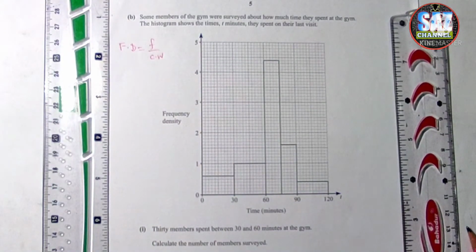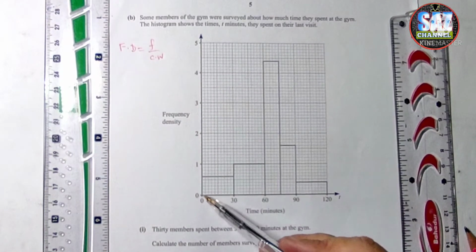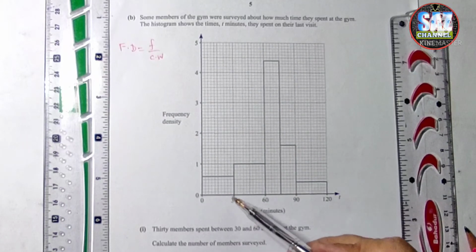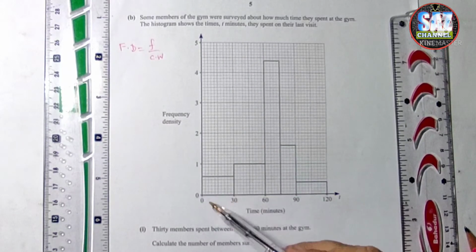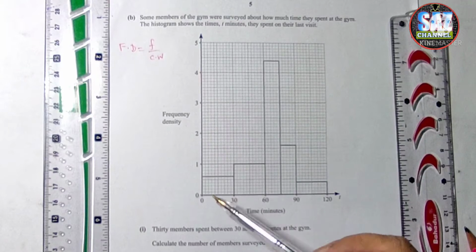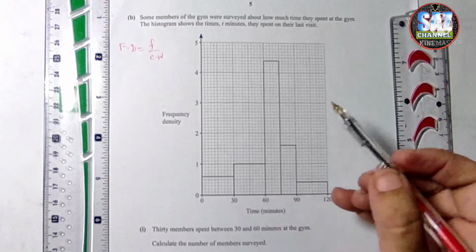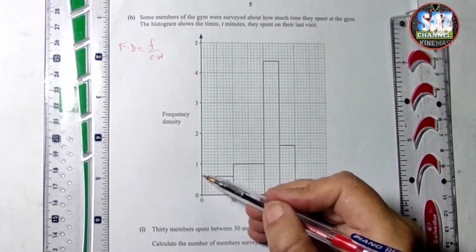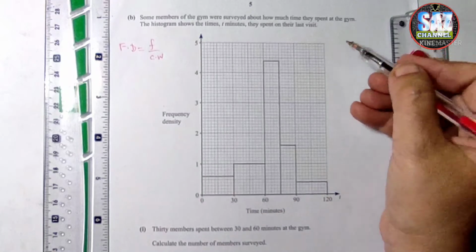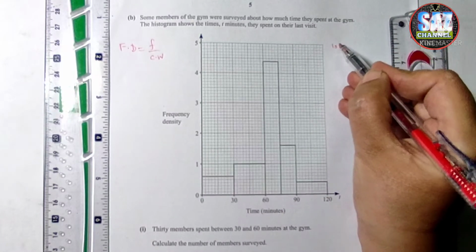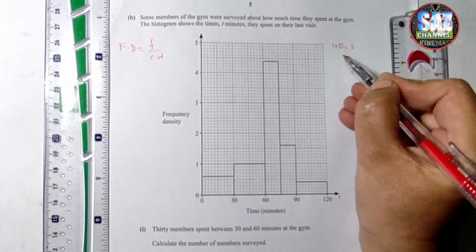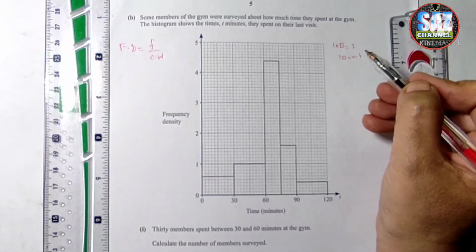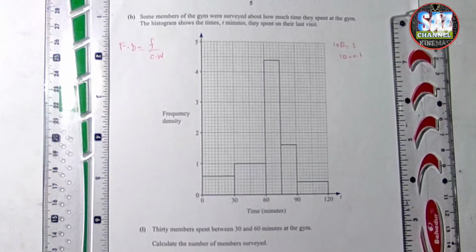Now it's also important to read and understand the scale: 1, 2, 3, 4, 5, 6, 7, 8, 9 and 10. 10 blocks are representing 30 here. So one block will be equal to 3, and 10 blocks are 30. And 10 blocks on the y-axis are equal to 1. So it means that one small block will have the value 1 by 10 or 0.1. Now, let's read the next part of the question.